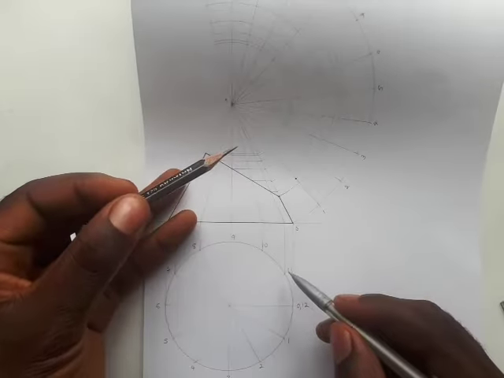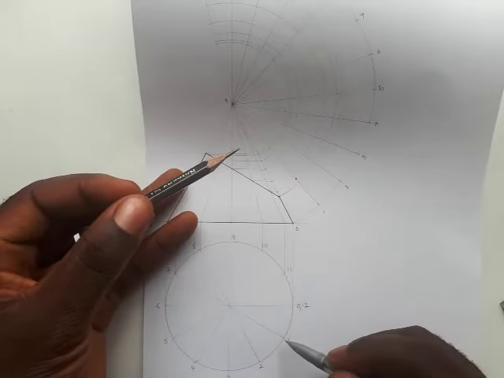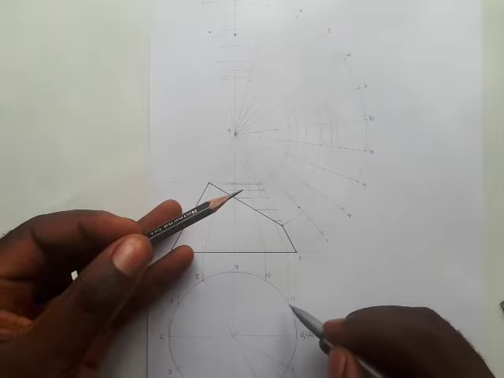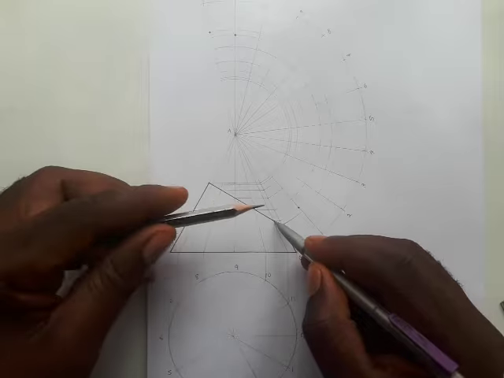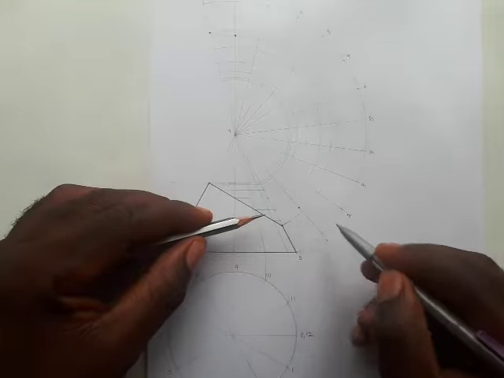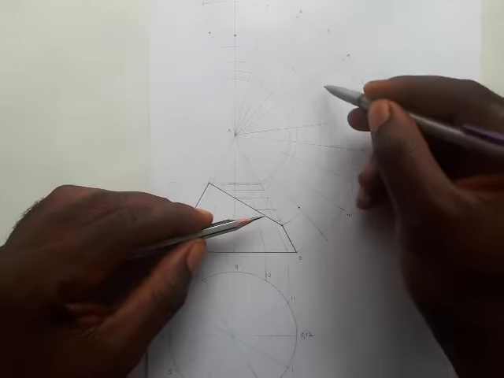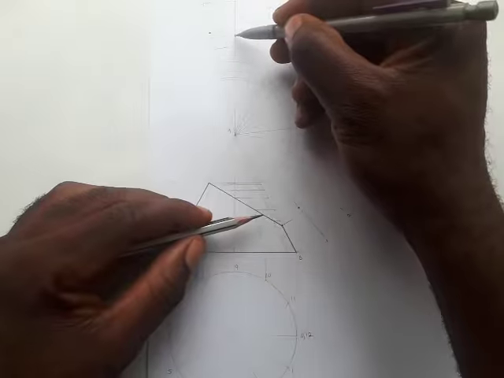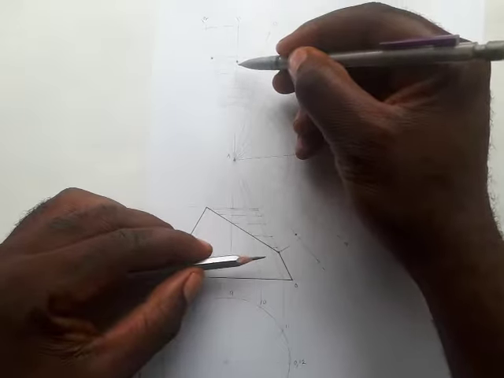Now this is 11 and 1. Hope you can see that clearly. So we trace line 11 and 1. So this is it. Wherever you see 1 and 11, you dot. So you follow the same arc. This is 1. You dot. Follow the same arc until you get to 11. This is 11. You dot. I hope that's clear.